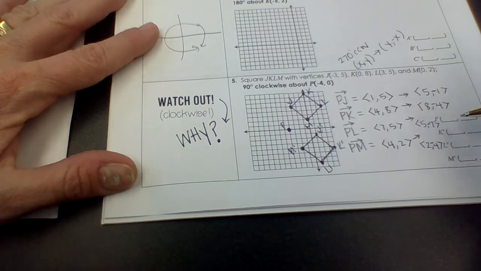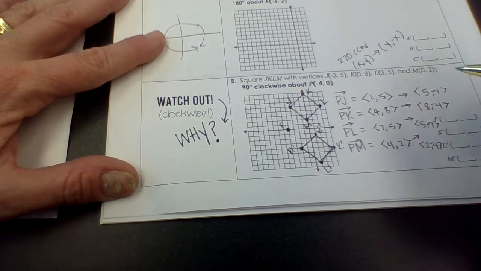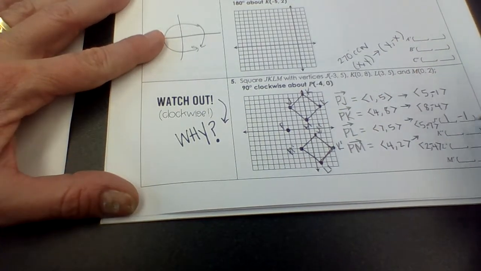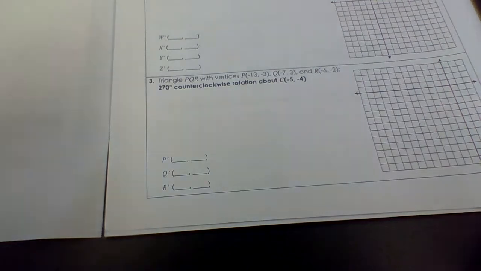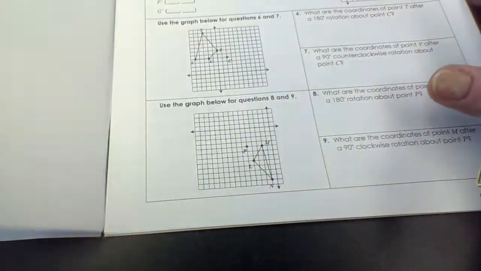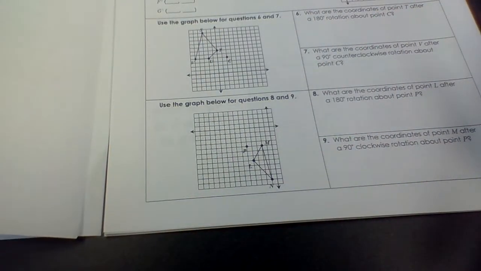Okay, so the final ordered pairs are, let's see, (1, -1), (4, -4), (1, -7), and (-2, -4). All right, so be careful about the clockwise one. Use your counterclockwise rotation.